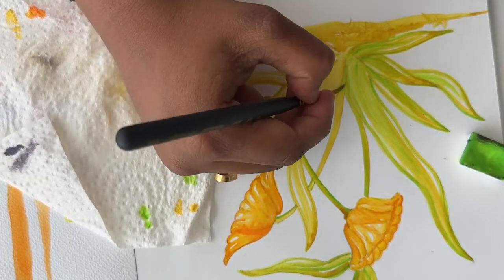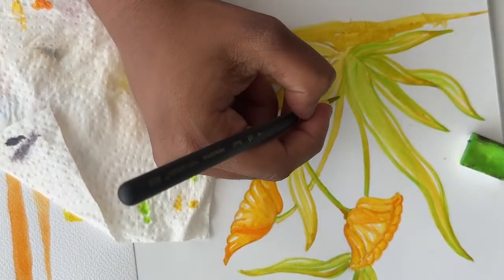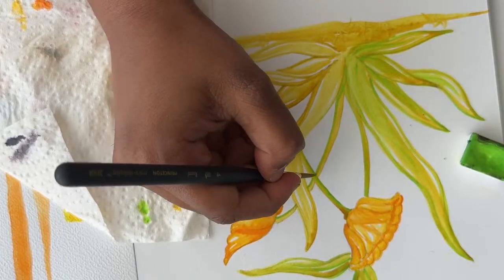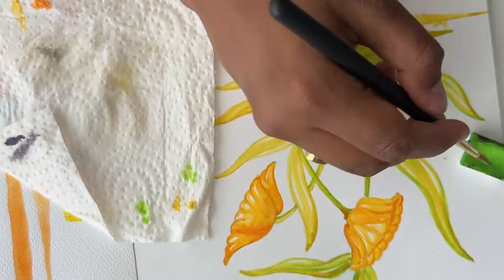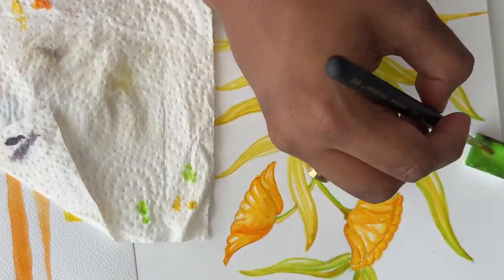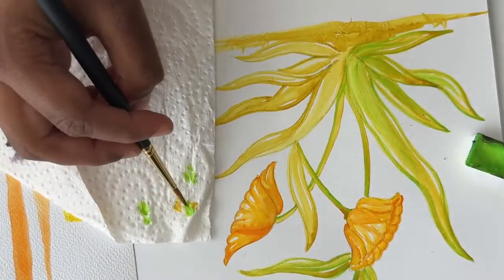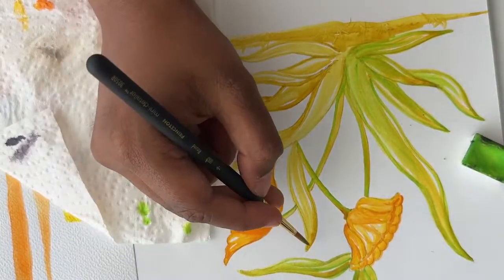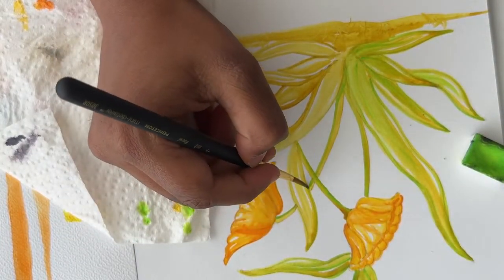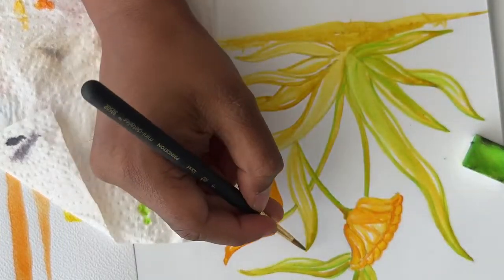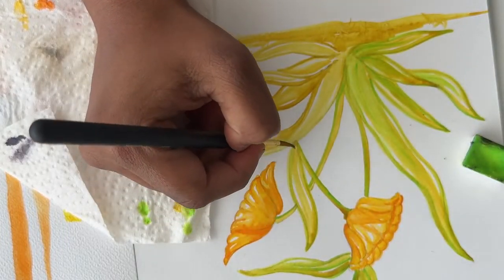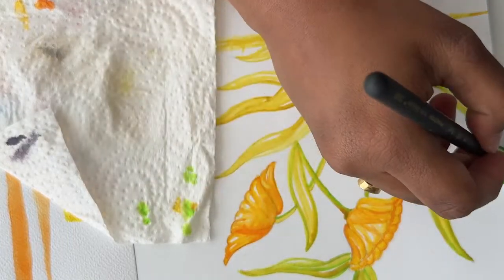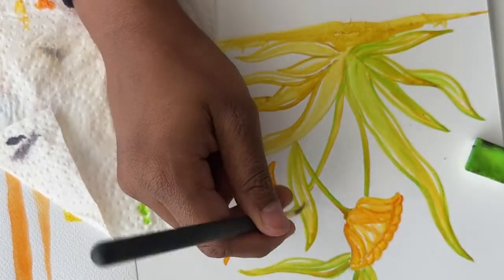And the best part about watercolor is you can remove these pencil lines after it dries. You can do that. Again, it's too much of water for me. I don't want that. I'm just doing the line drawing. And yeah, then strokes.